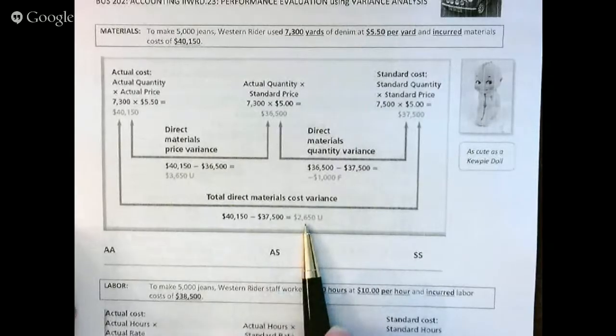Now, you may be wondering what the heck this little character is here. It's a phonic device to remember some things. This particular Cupid doll had an oversized bottom, and that's the mnemonic that you folks should use in remembering how to isolate price and quantity variances.